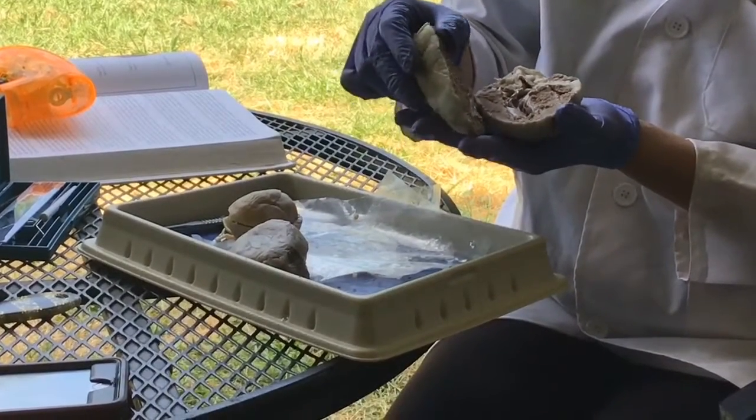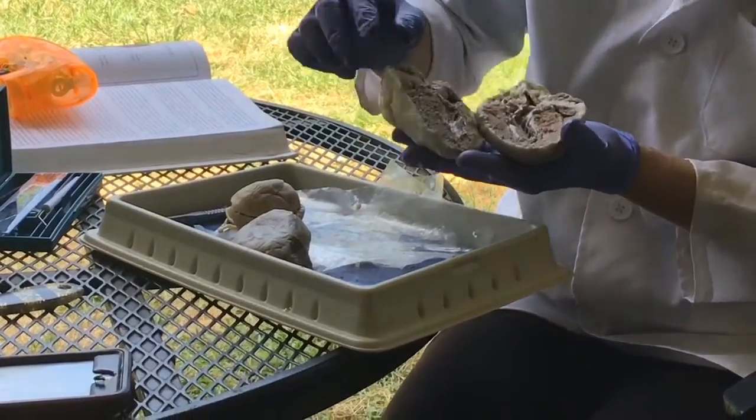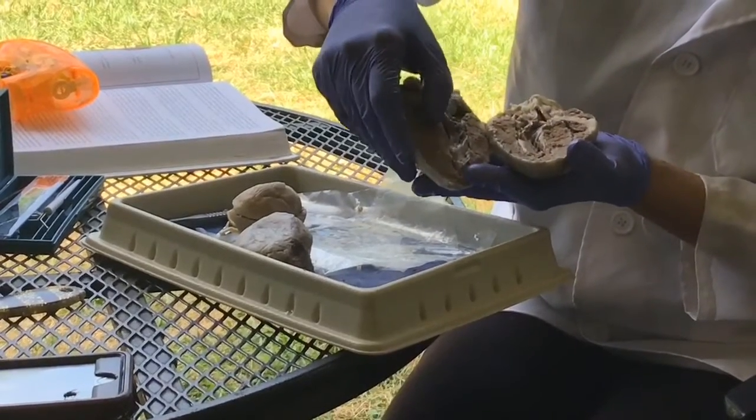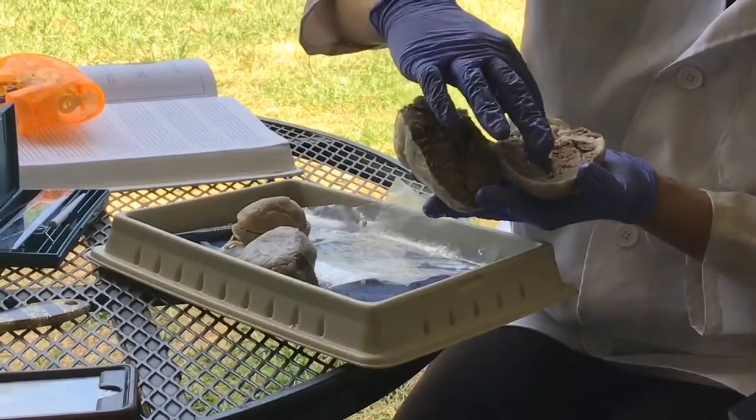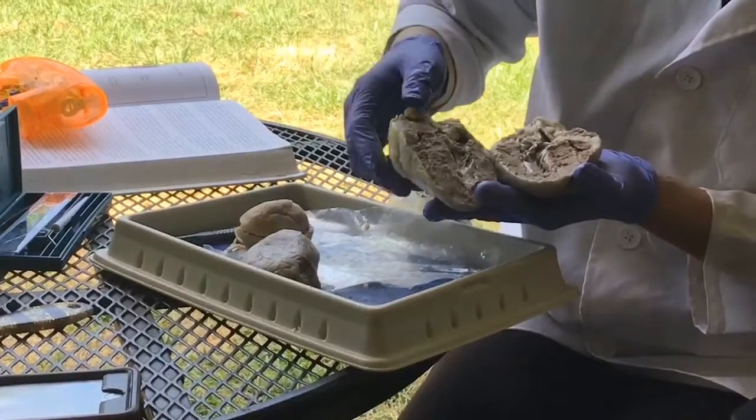So that is a very quick look at the heart. Just see how much room there is to expand in here and just how very muscular this tissue really is.